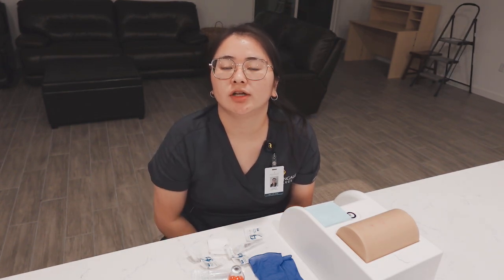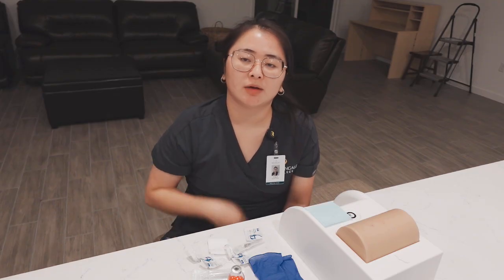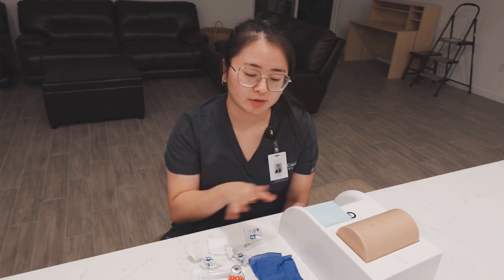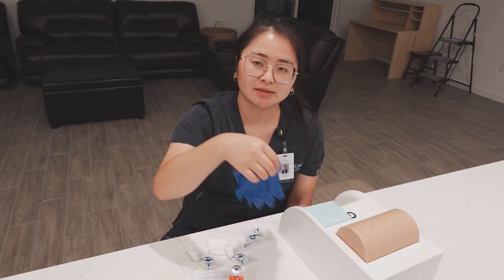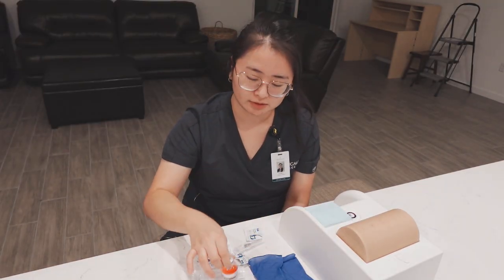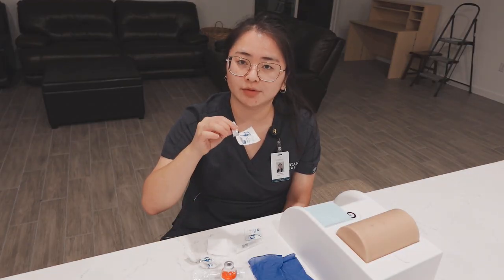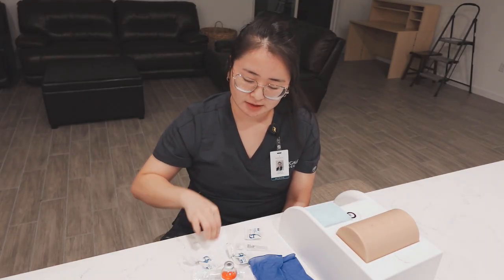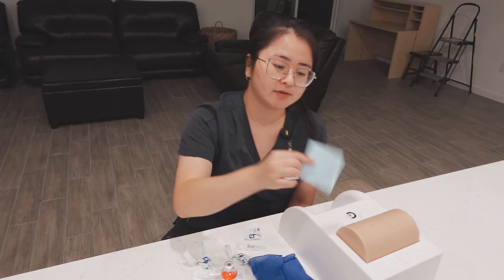I'll be doing the skills video administration of intramuscular injection. I'm wearing the correct uniform. I have my badge. I have all my supplies. My supplies consist of a pair of clean gloves, my vial, 3 alcohol pad swabs, gauze, and I do have this post-it.